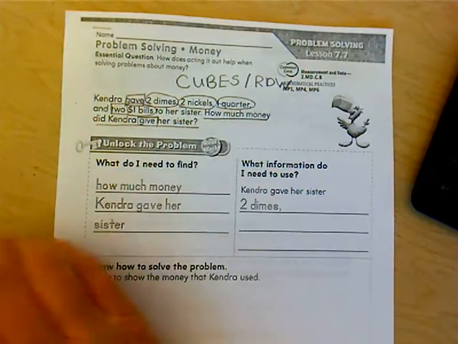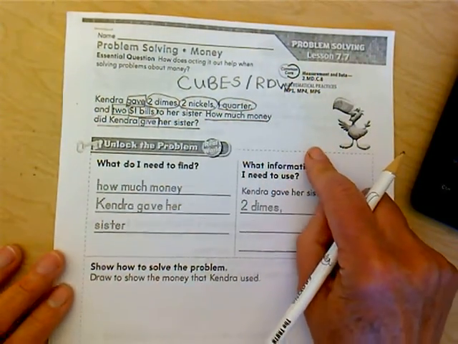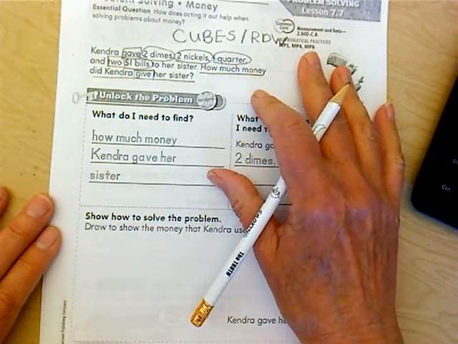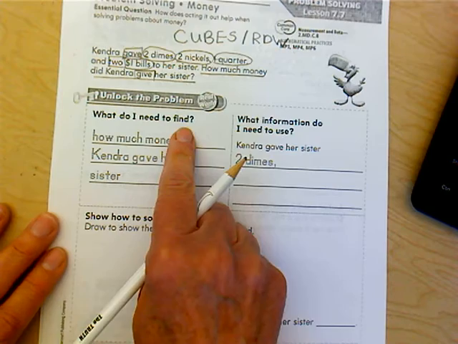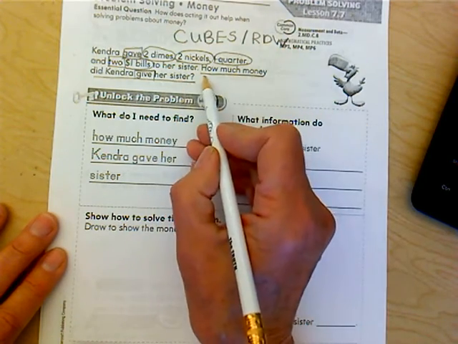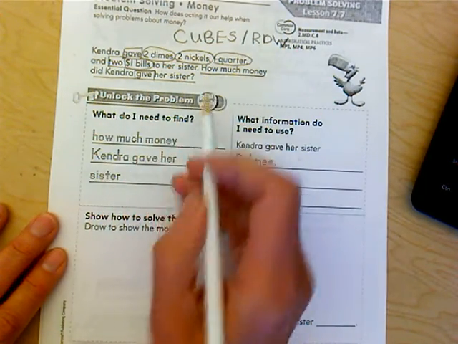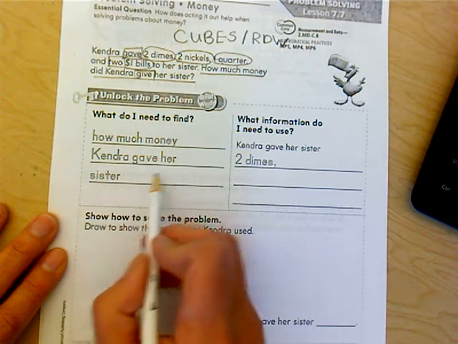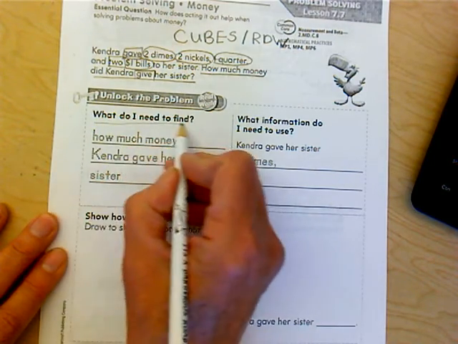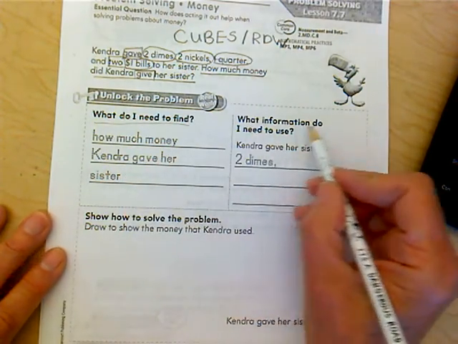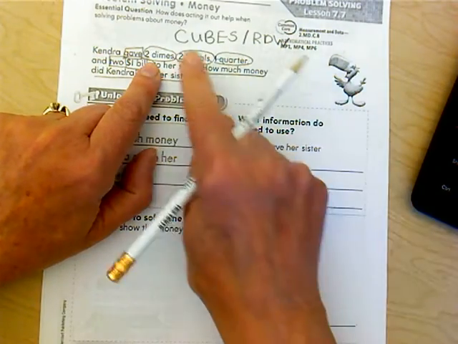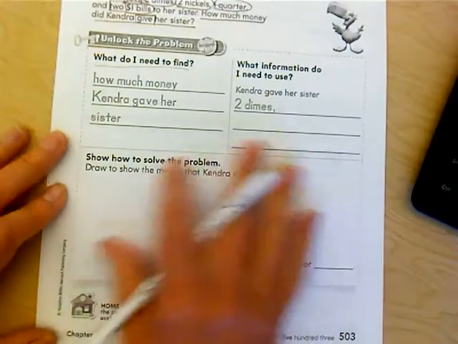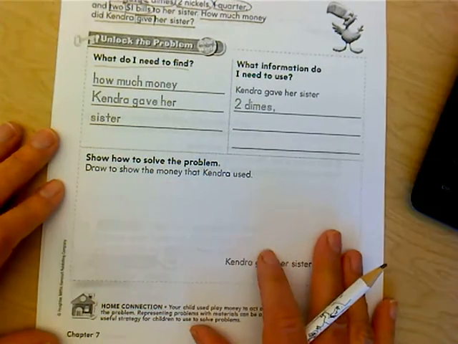Okay, just a reminder, because it's been a while since we've done some word problems. Okay, now Go Math asks you the question, what do you need to find? Well, we've underlined the question, how much money did Kendra give her sister? This is just looking at what you underlined. What information do you need to use? Well, Kendra gave her sister 2 dimes, and you're going to have to write the rest. And then you're going to use this space to solve your problem.